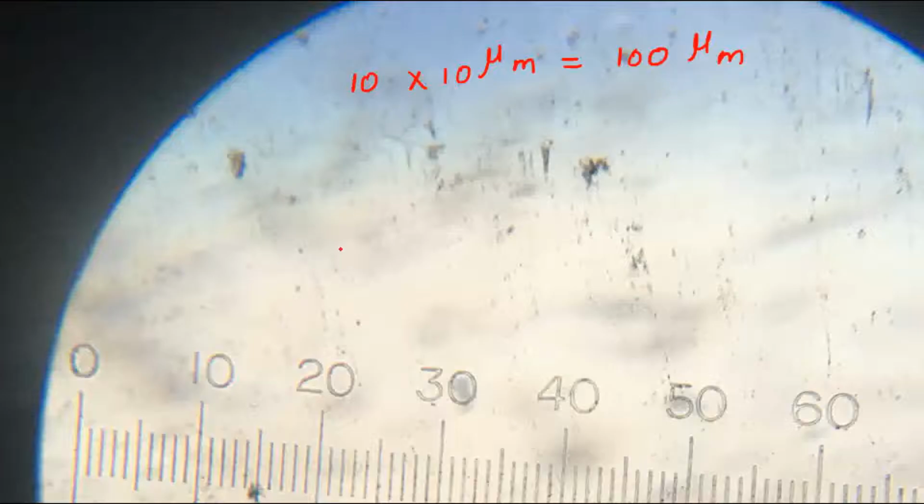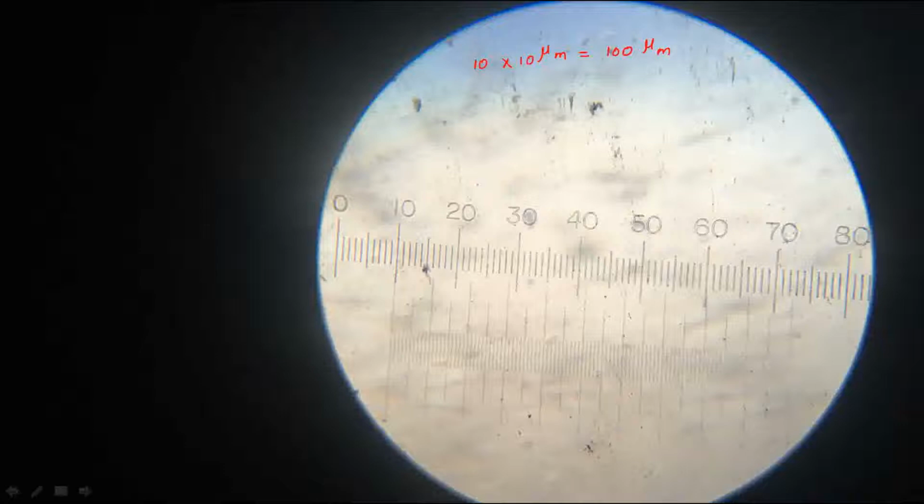In the ocular, if we consider the ocular, those 6 divisions between the coinciding lines, its length is equal to 100 micrometer. Clear? So that's what I am going to write next.